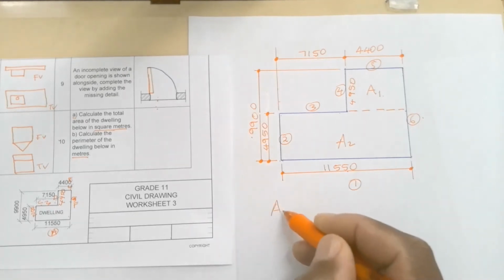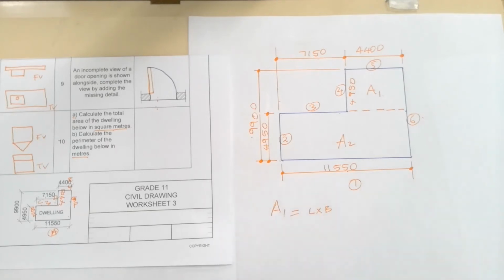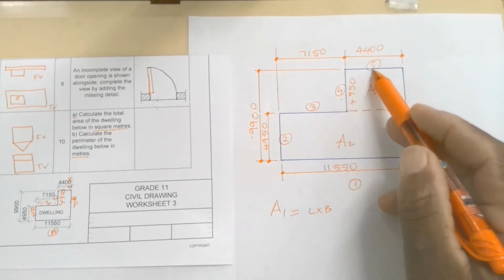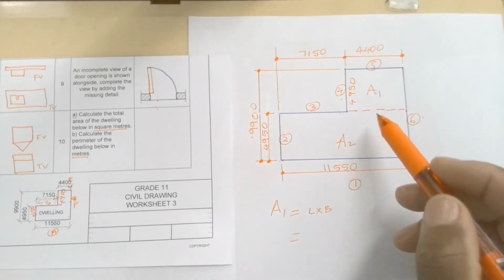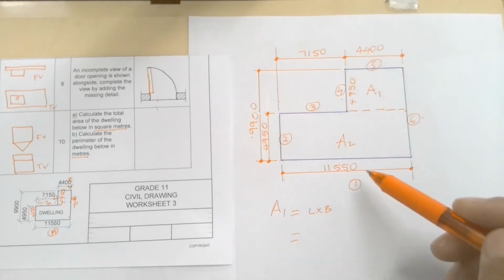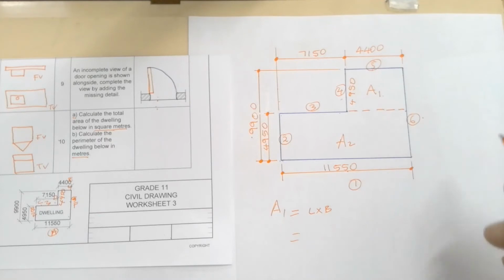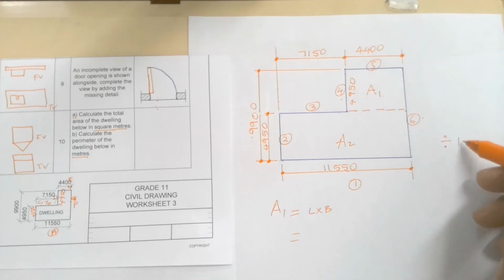So A1 is equal to length times breadth. Now what is it that I see on A1? I've got side 4 and side 5. Before you calculate an area, these dimensions, all of them are given in millimeters. We therefore have to convert them into meters. So in other words, we must divide by 1,000. So we need to divide all our dimensions by 1,000. When we divide by 1,000, we are simply saying they must go back to meters.